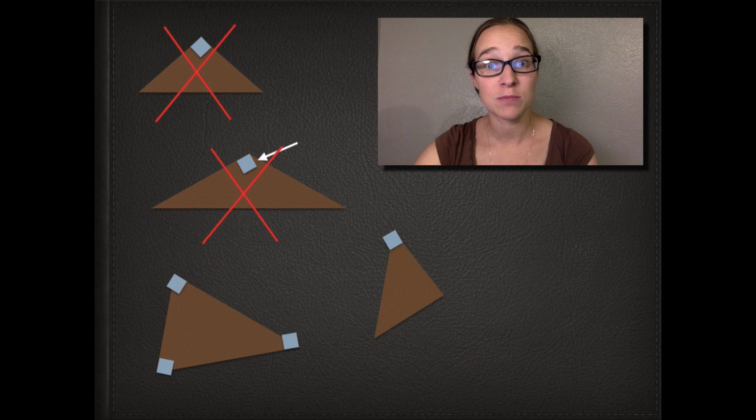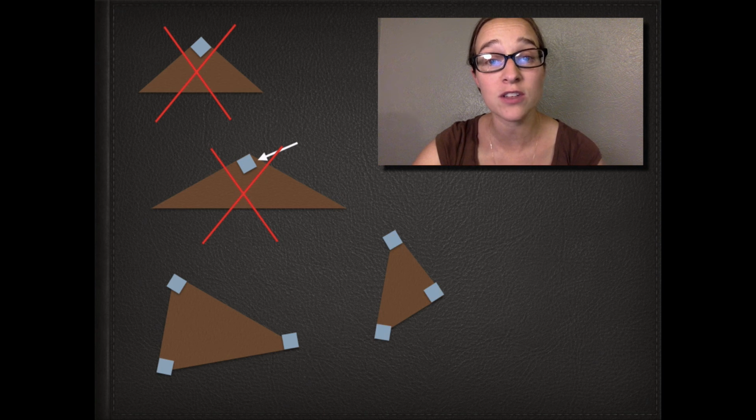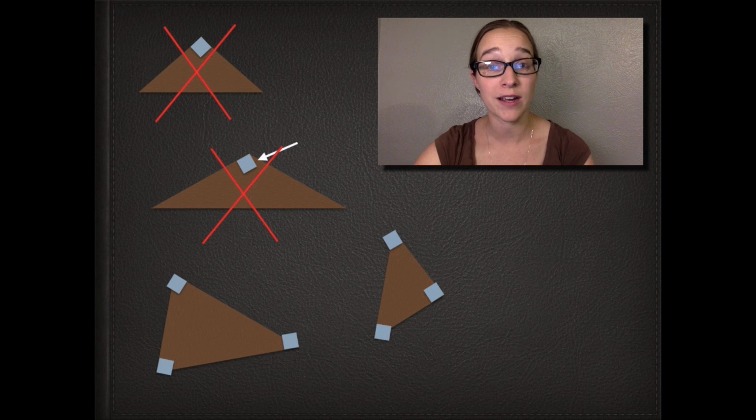That angle is smaller than 90 degrees, and our second angle is smaller than 90 degrees, and our third angle is just barely smaller, but it is smaller than 90 degrees, and so this triangle is also an acute triangle.